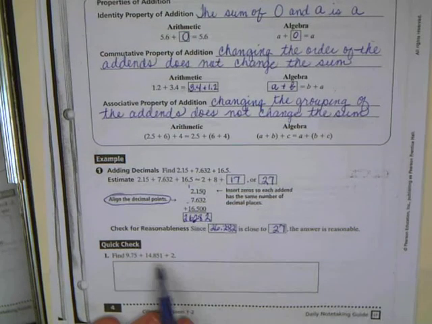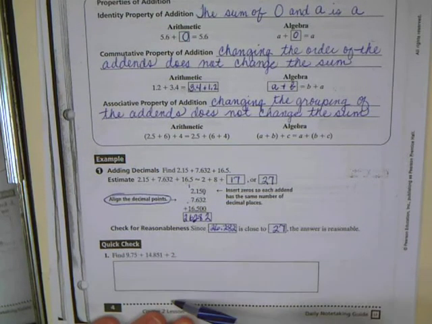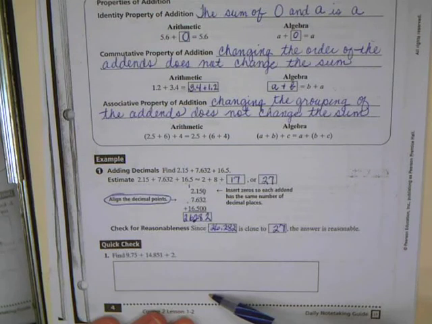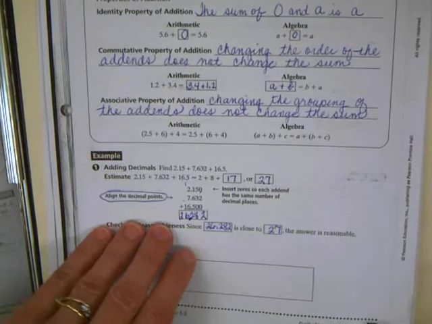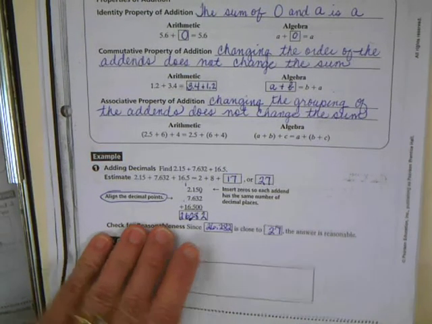All right. I'm going to skip the quick check for now. After I finish the notes, I'm going to ask that you come back and do the quick checks. Or at this point, you might want to pause and do the quick check question right now. I'm going to go straight ahead with the notes. You may pause if you want to.